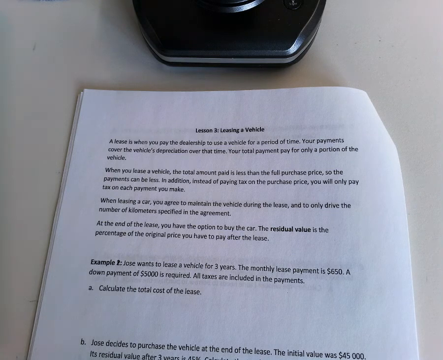So, if we look at this example 1, Jose wants to lease a vehicle for 3 years. The monthly lease payment is $650. A down payment of $5,000 is required. All taxes are included in the payments, meaning the taxes have already been added to this. Calculate the total cost of the lease.